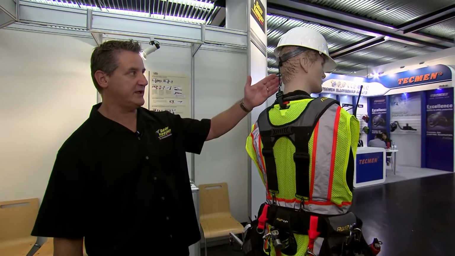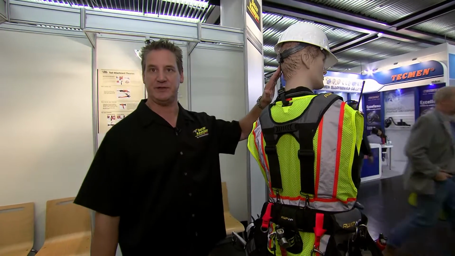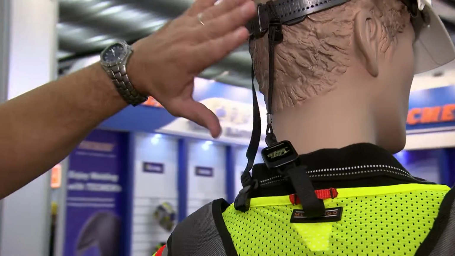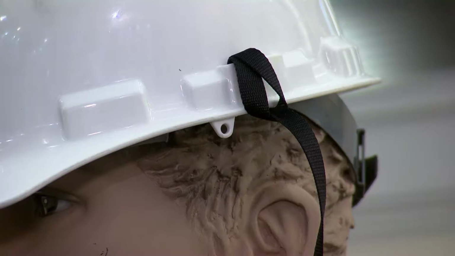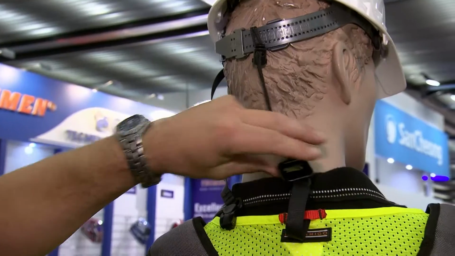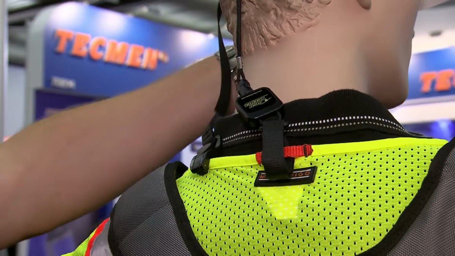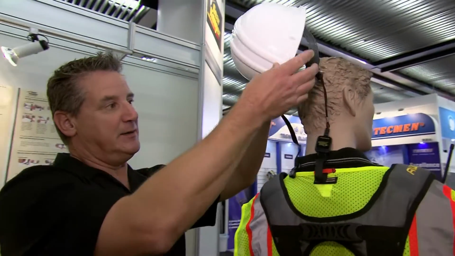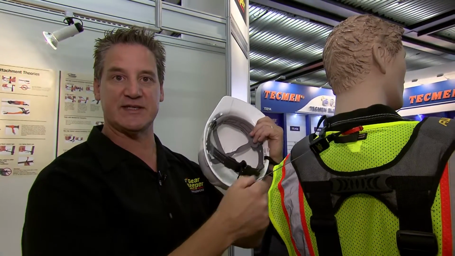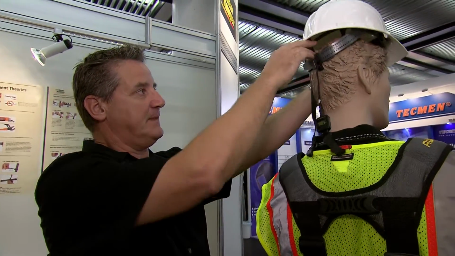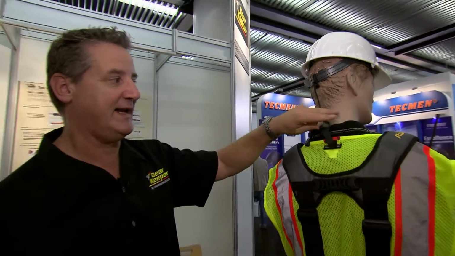So if we go upwards, here is another application, Hardhat lanyards. This is another item that can drop. It's not as heavy as a tool, but they do drop and cause injuries. What I'm showing here is two different Hardhat lanyards. This is a strap, which is very common on the marketplace. We also do a retractable, and what the retractable does is it gives you a lower profile, but you still have the ability to have some movement with it. If you want to take it off, it does extend. Everything we try to do is to provide a low profile so you don't get caught up on it, but there's two different versions of how to do things.